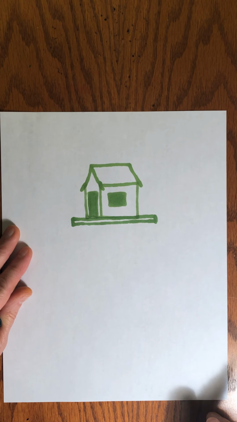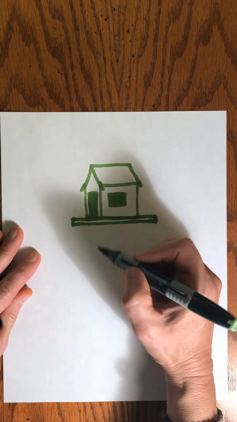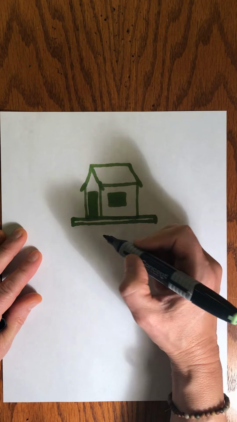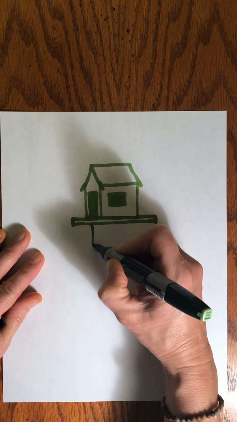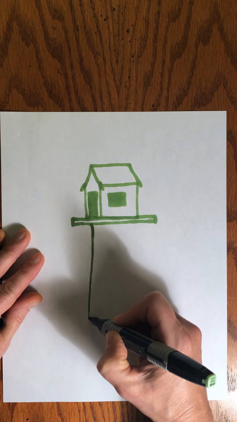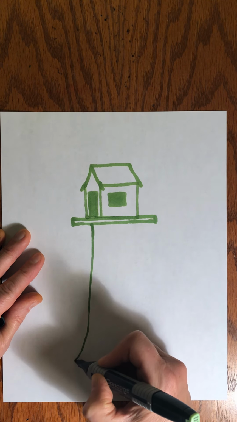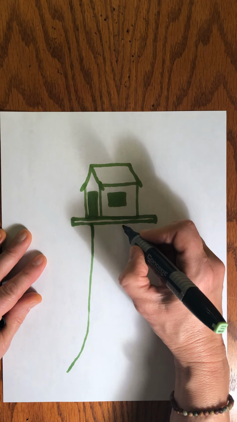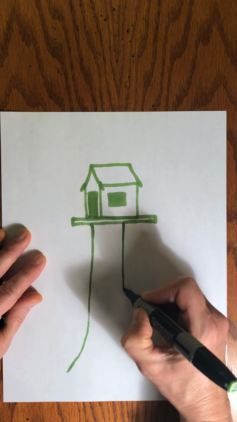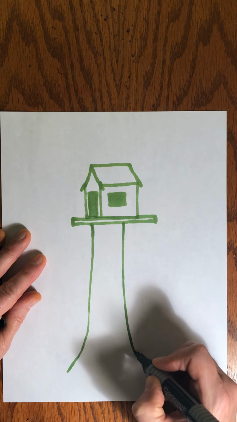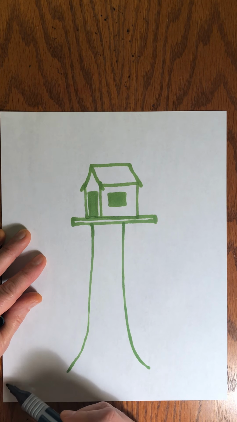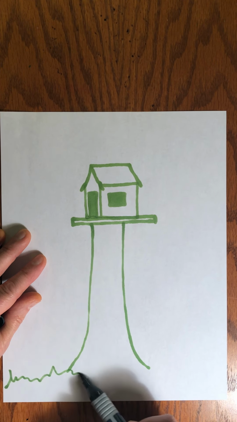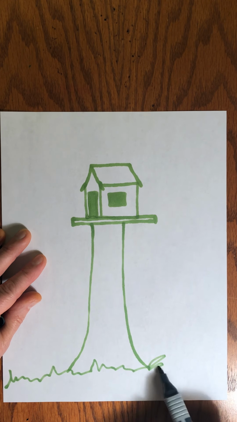And from here, I can start drawing the big trunk of my tree. So I'm going to imagine this had a really big tree trunk. And it's going to come down, down, down, and then start to kind of go outward as it approaches the ground. And then just to connect the bottom of my tree, I'm going to add a little bit of grass kind of coming across.